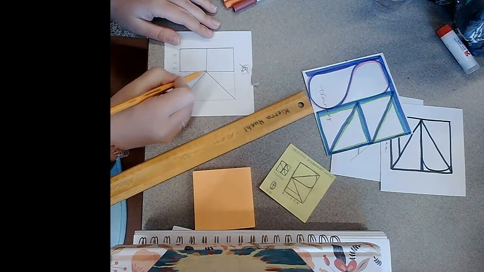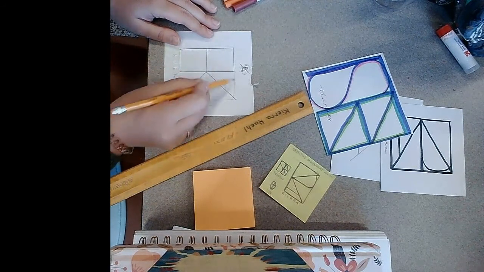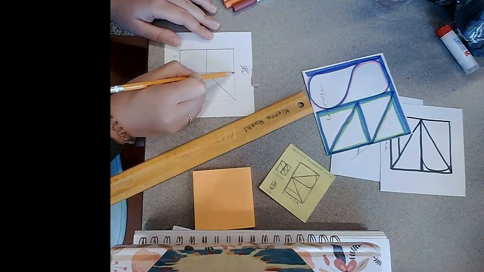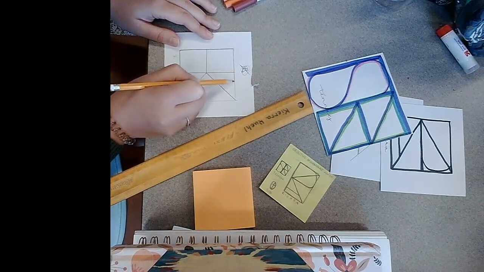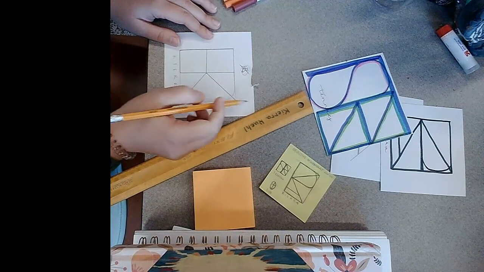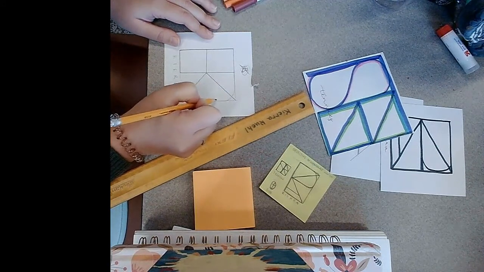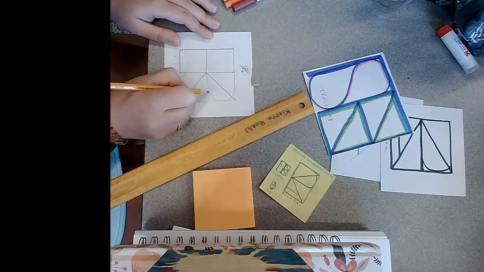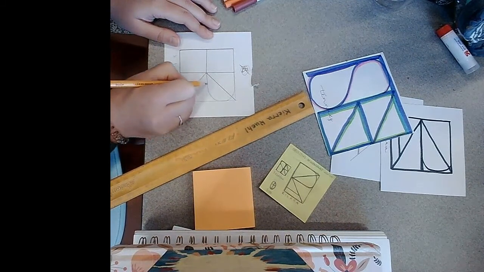So I'm going to put my R right over the top of my K and use that same angle of my K. With your curved edges, you obviously might not need a ruler because that's for straight edges. So just go ahead and pencil in as best as you can your curved letters.